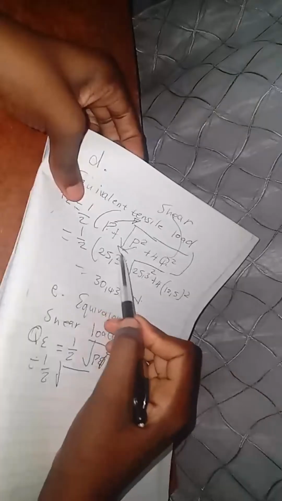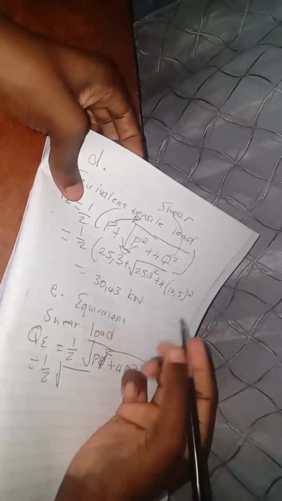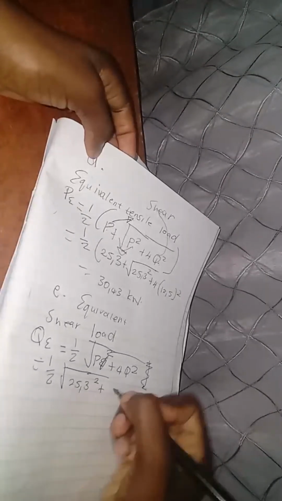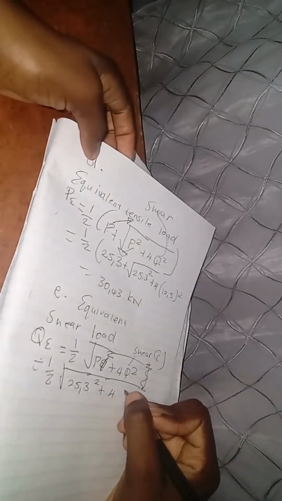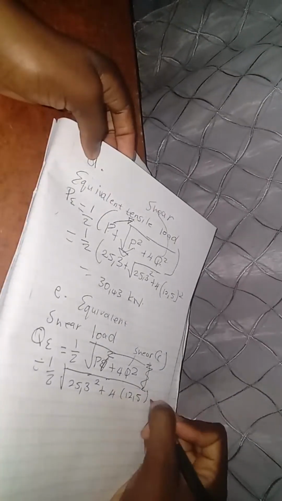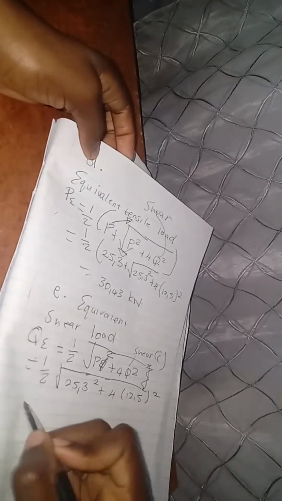What is our P squared? The P is the one that we substituted here, 25.3, the tensile one, the one we got in letter B. P is 25.3. Then we square it plus 4. What is our Q? It is the shear one. We got this in letter C, which was 12.5. So what are we getting?